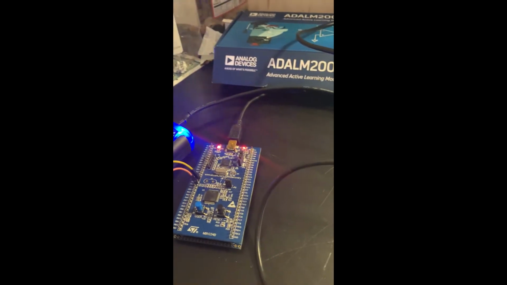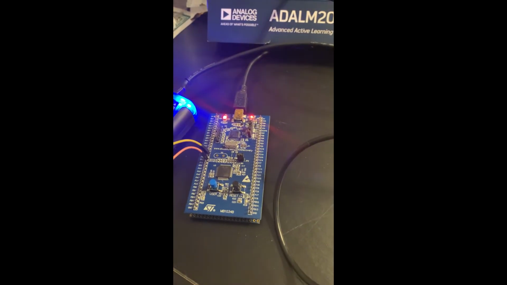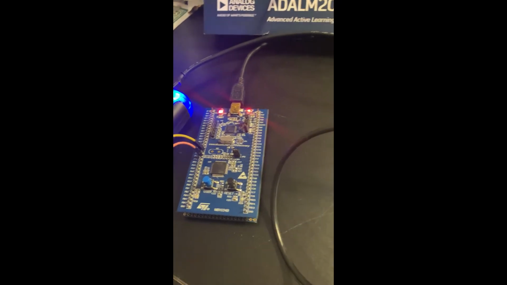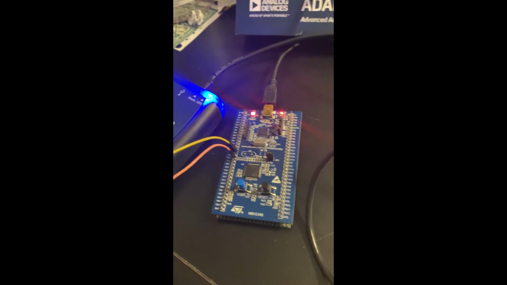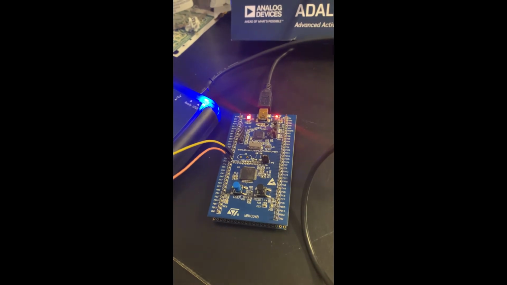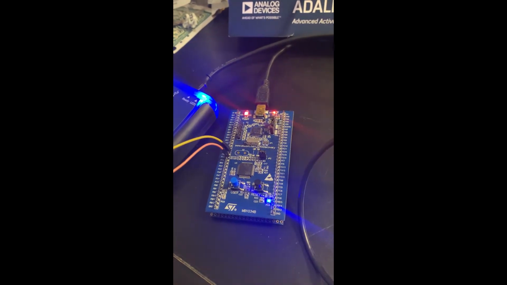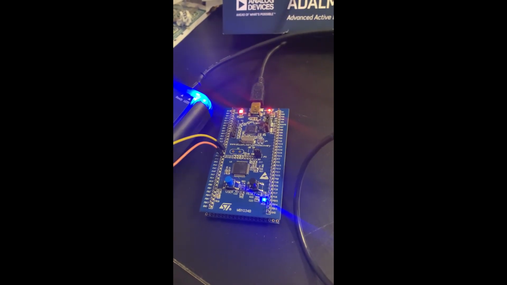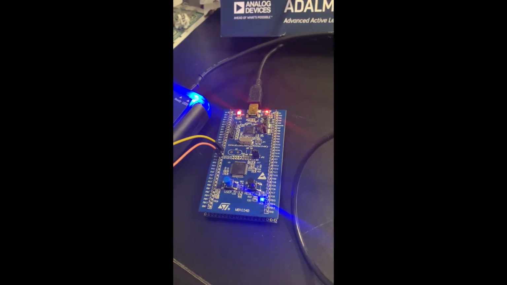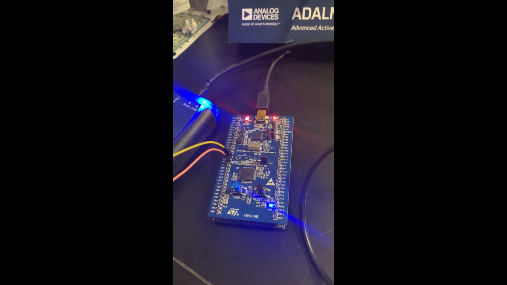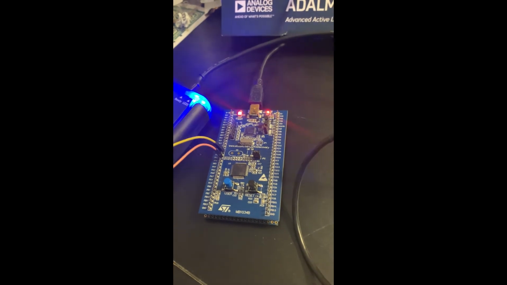I'm going to use the ADALM2000 to give it a voltage level. Currently the voltage is set to 0.5 volts, so it is off. Then I'm going to bump it up to 2 volts, and the light turns on because it's above the threshold. Then I bump it back down to 0.5 volts, and it turns off because it's below the threshold level.